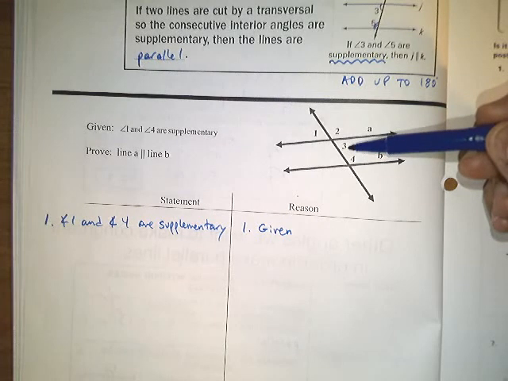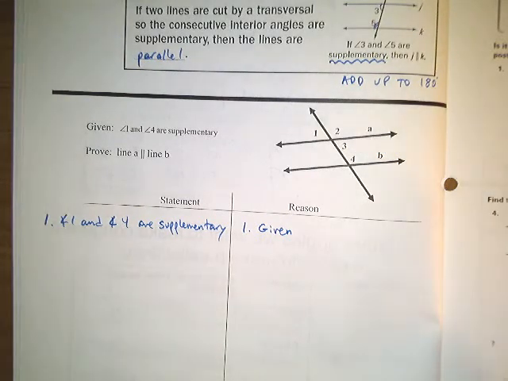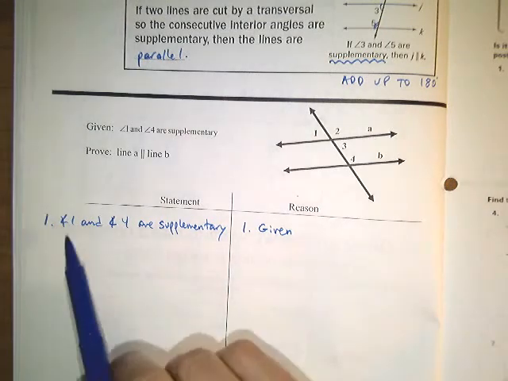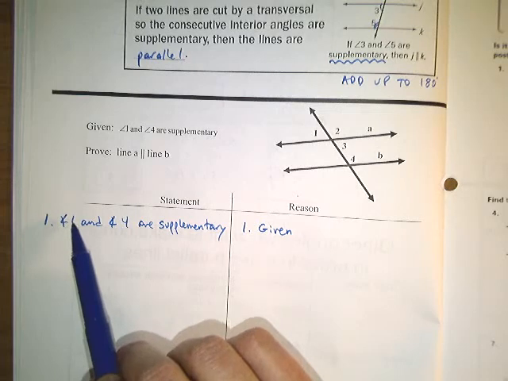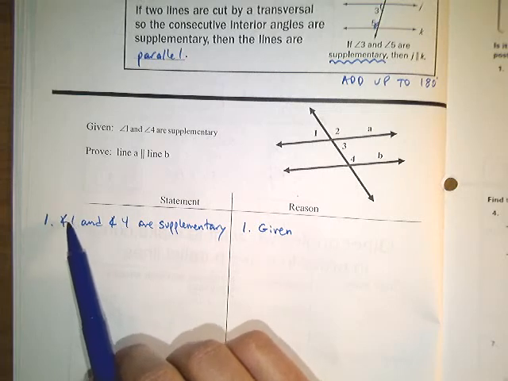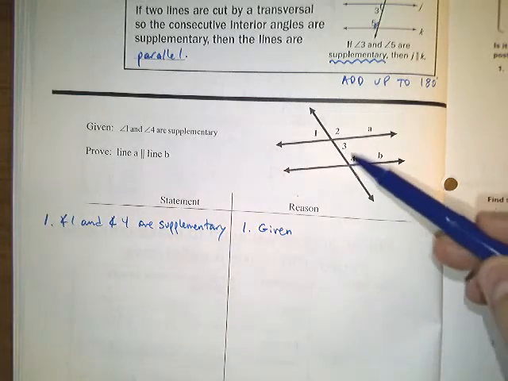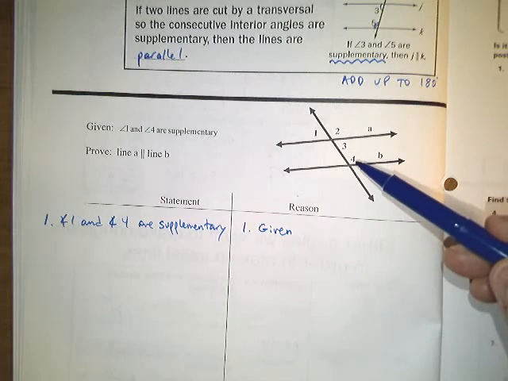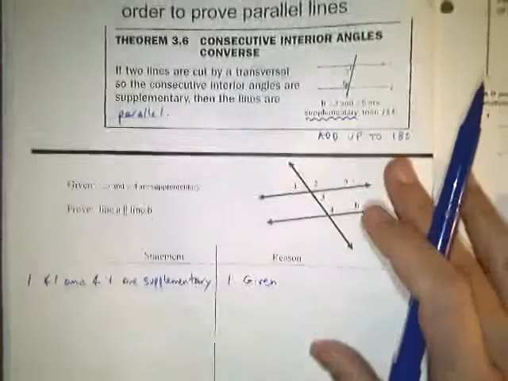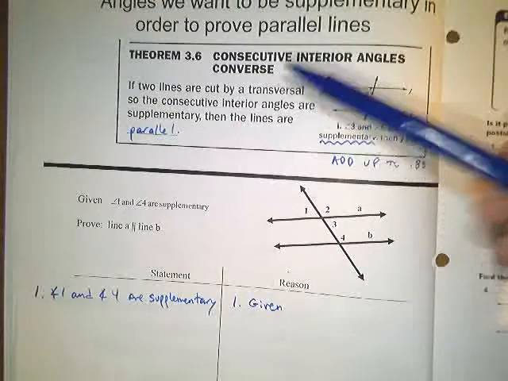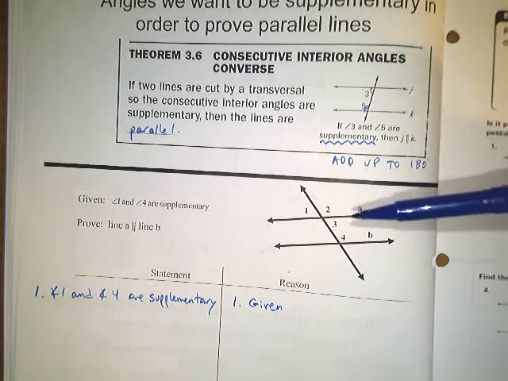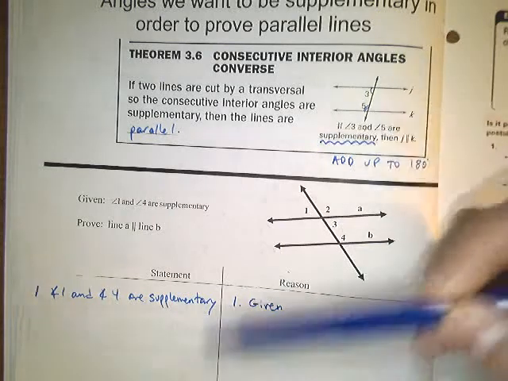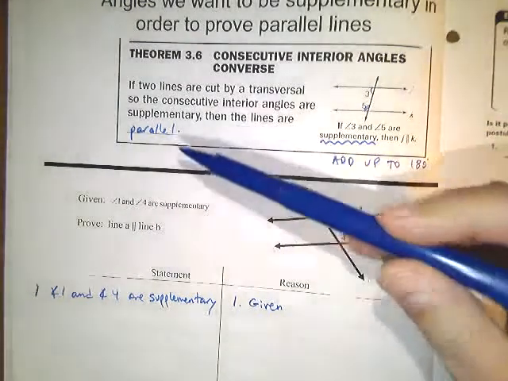Any two things that are congruent, one can be replaced with the other in any statement. And then once I have angle 3 replaced here instead of angle 1, I'll have the statement that angles 3 and 4 are supplementary, and then I can use theorem 3.6 to say, hey, I have two consecutive interior angles that are supplementary. Therefore, my final conclusion is that the lines are parallel.